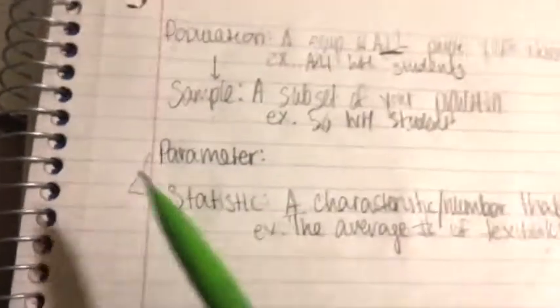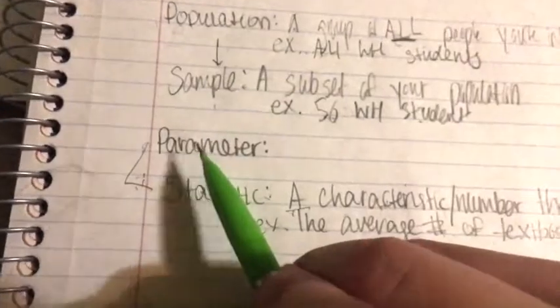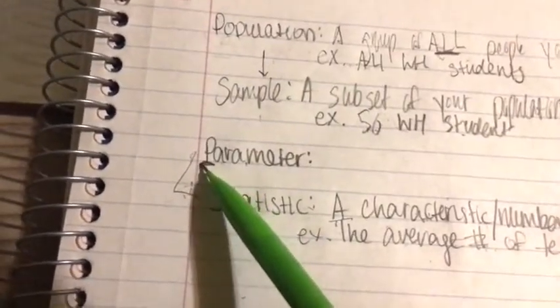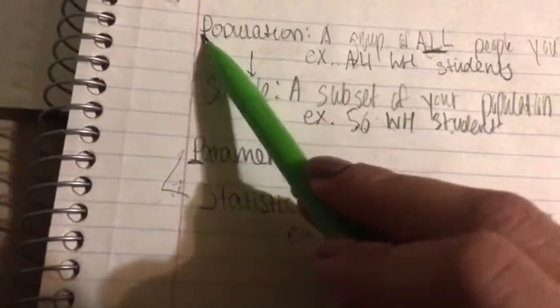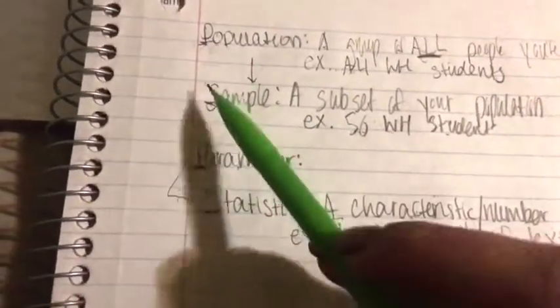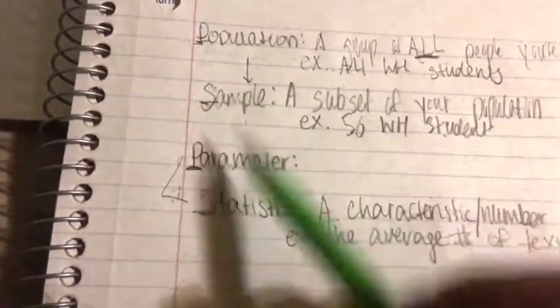So these both include a characteristic and a group of people, but this parameter is going to belong to your population. And the way that you can tell if it's going to belong to your population or your sample is look at the first letter of each word. Parameter starts with P, and so does population. And then sample starts with S, but so does statistic. So that's how you know that they go with each other.